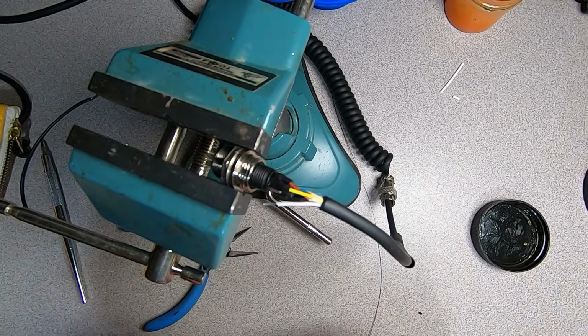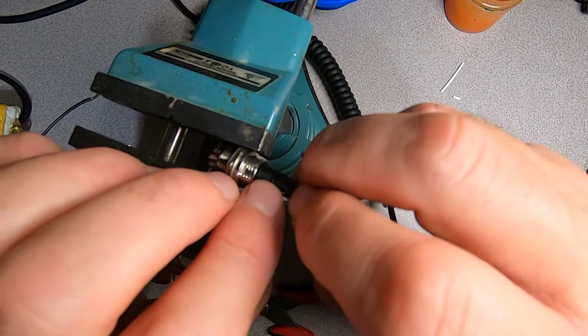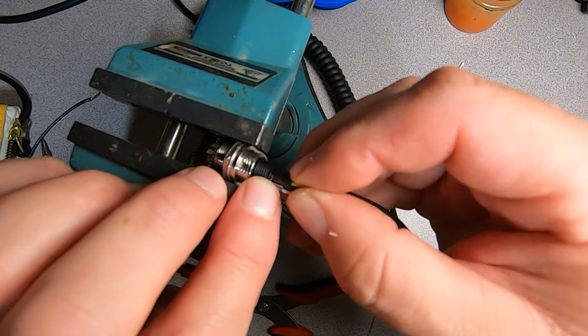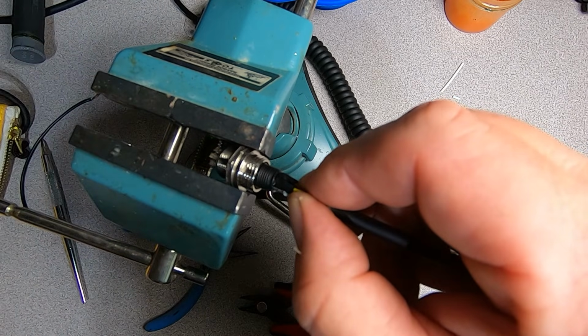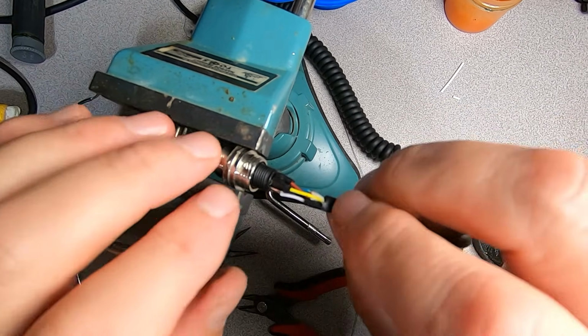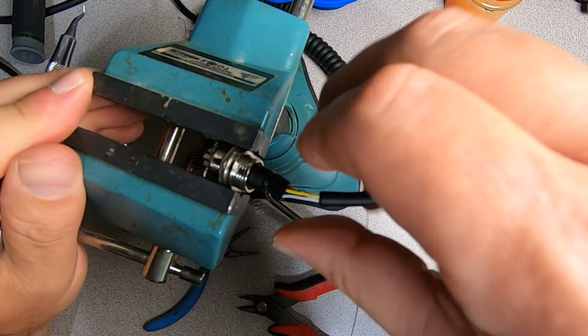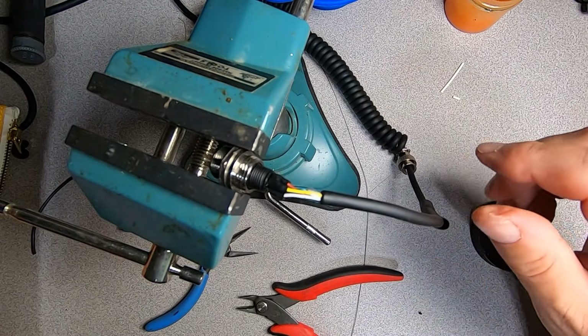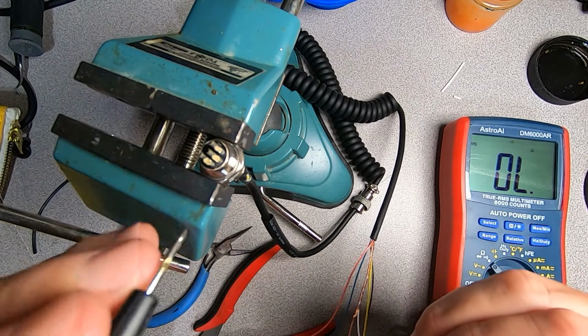Slide it over the wire, then make your connection. Then slide it in place, just like that.